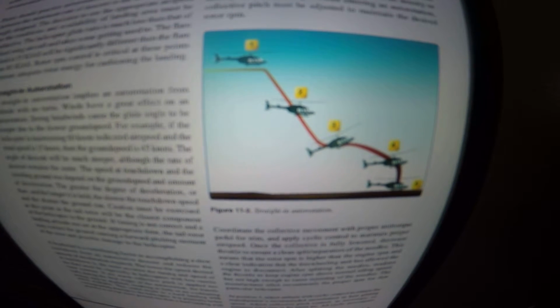Once the collective is fully lowered, decrease throttle to ensure a clean split separation of the needles. This means that the rotor RPM is higher than the engine RPM, a clear indication that the freewheeling unit has allowed the engine to disconnect. After splitting the needles, readjust the throttle to keep the engine RPM above normal idling speed, but not high enough to cause rejoining of the needles. The manufacturer often recommends the proper RPM for the particular helicopter.